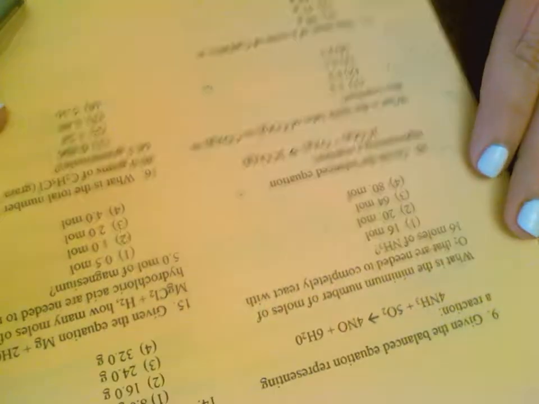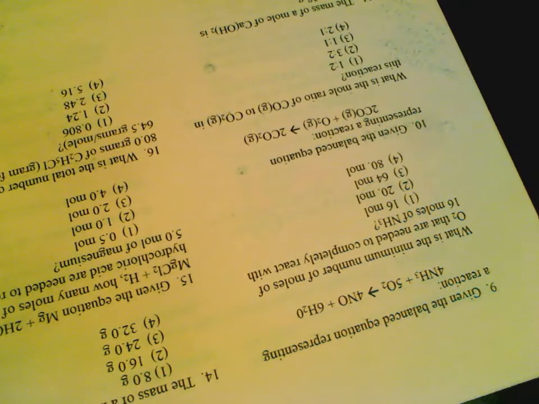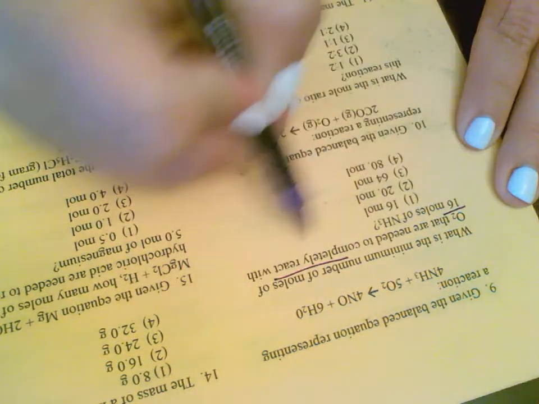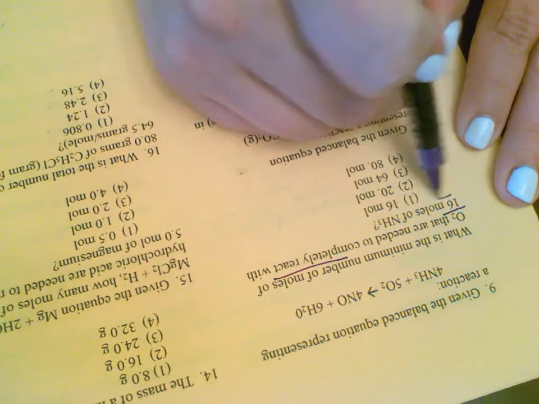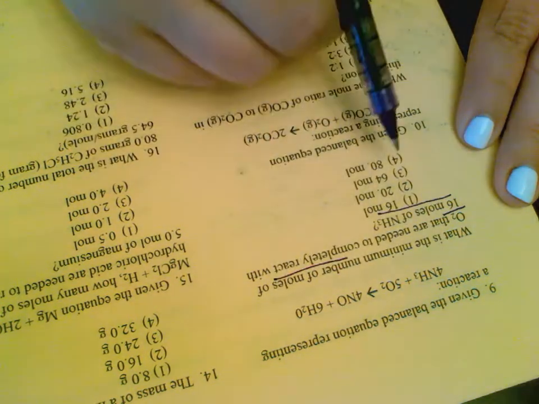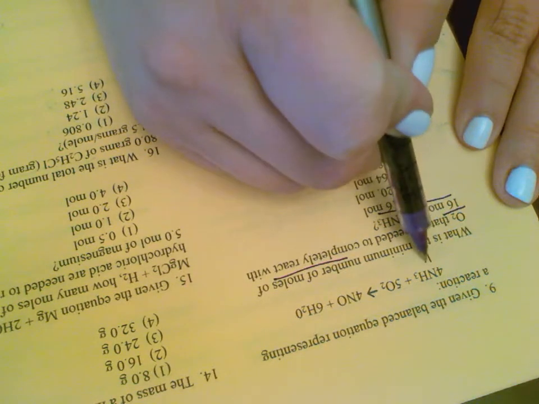Okay, number 9. Given the balanced equation representing a reaction, 4NH3 plus 5O2 gives me 4NO plus 6H2O. What is the minimum number of moles O2 that are needed to completely react with 16 moles of NH3? Well, I'm going to look at my mole ratios here. I'm looking at O2 and I'm looking at my NH3. So it said I had 16 and I want to know this one.